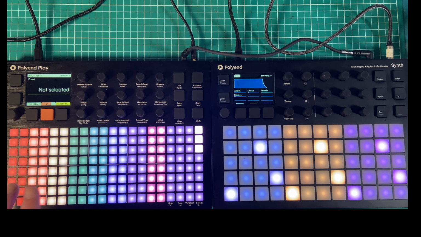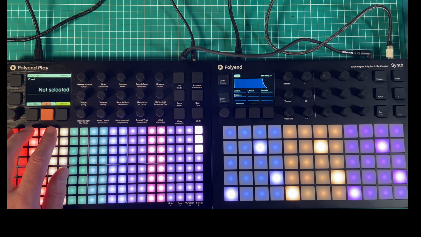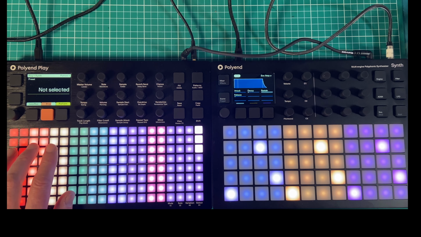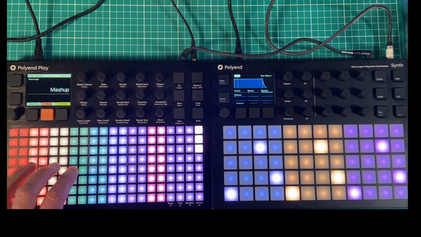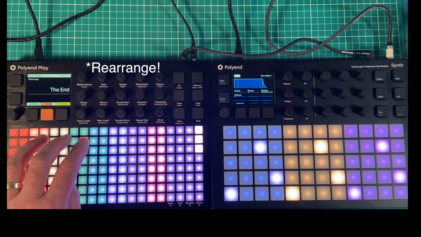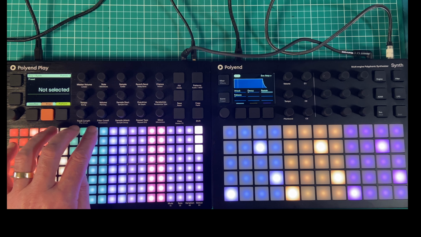The actual Play tracks are not selected. The bit crush doesn't work. This works. Reorganize. Okay, this repeat works.